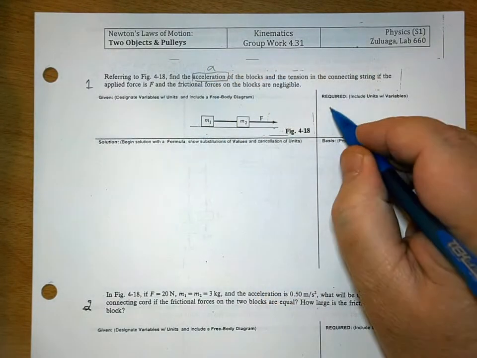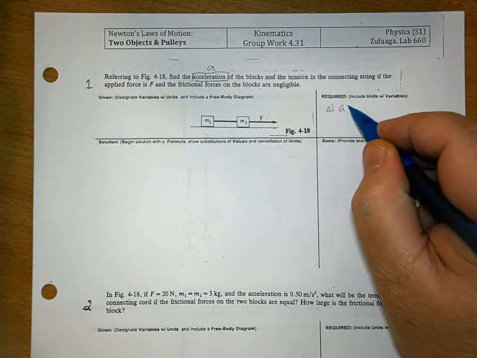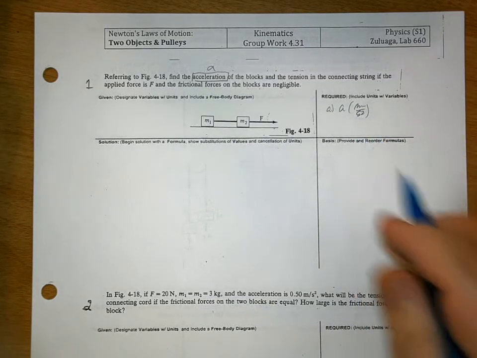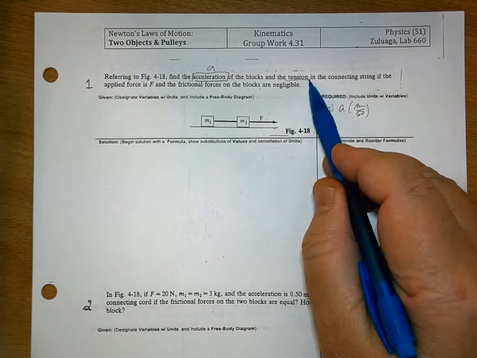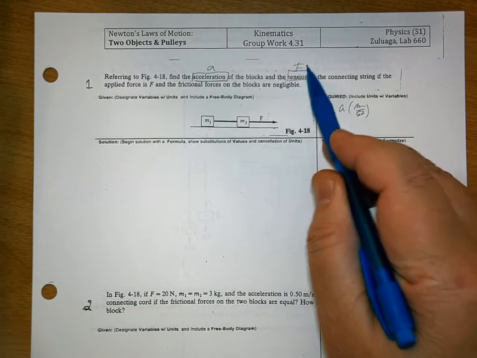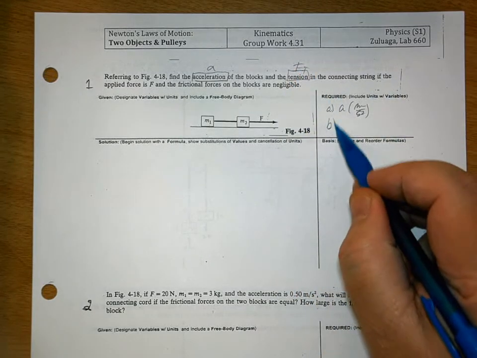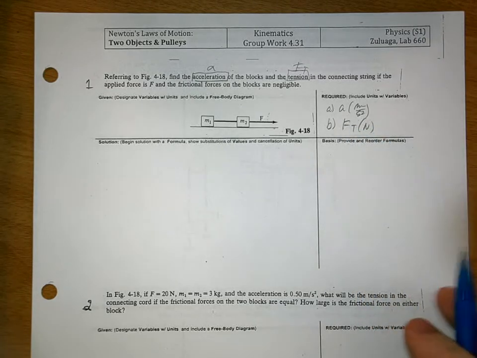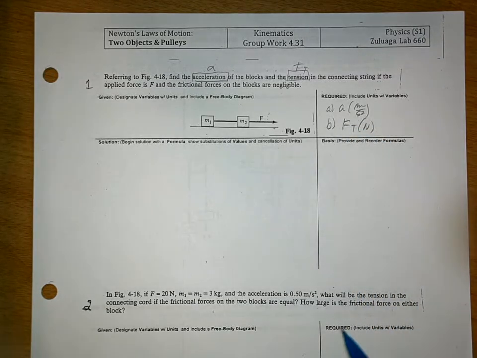Acceleration, A. So you write that down. A, the units are meters per second squared. What else? Tension, Ft. Ft in newtons. Okay?